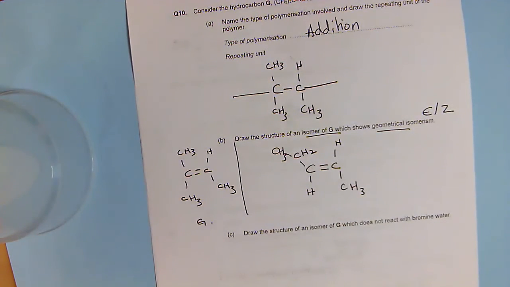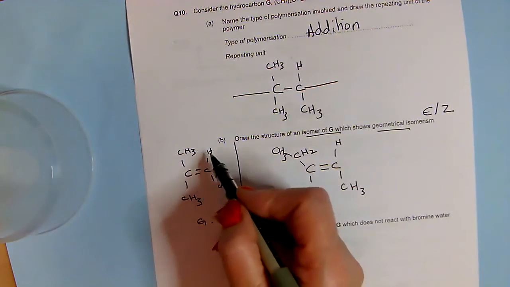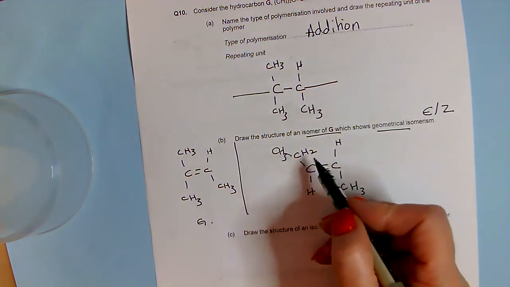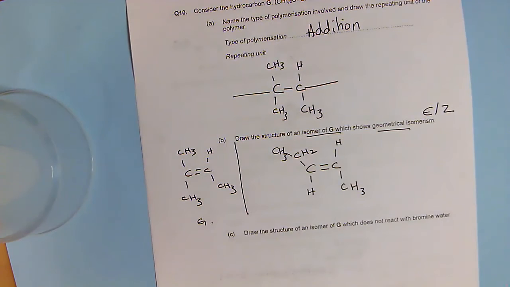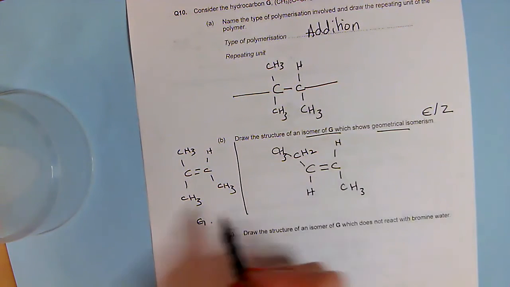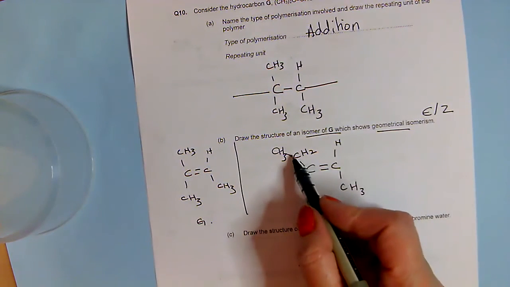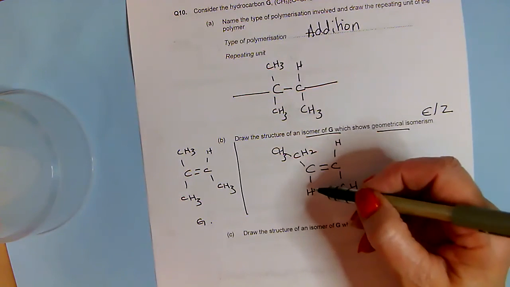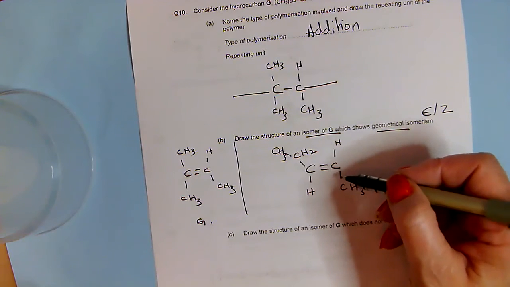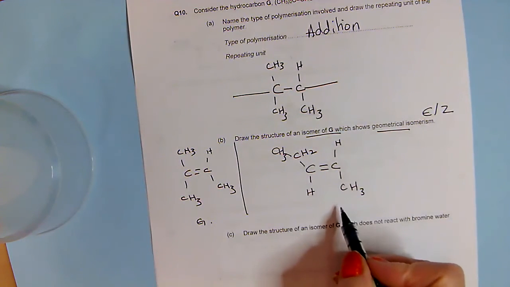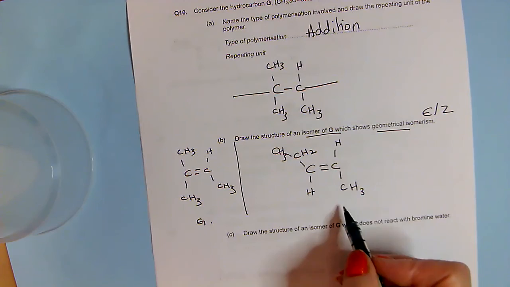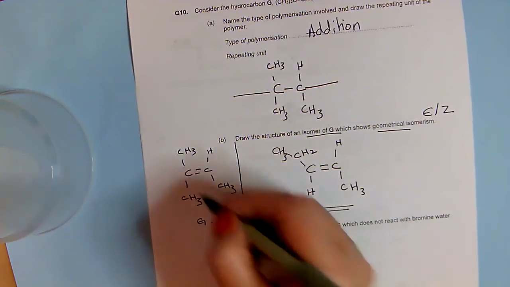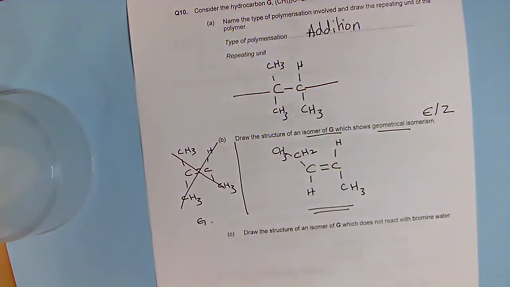So I've got the same number of carbons. 3, 6, 7, 8, 9, 10. I've got the same number of hydrogens. So this is definitely an isomer of this. This has got one priority group and another priority group on opposite sides of the carbons. So this is going to show EZ isomerism. So this is the structure we're looking for, not that one.